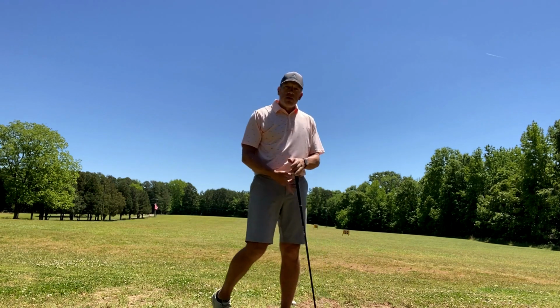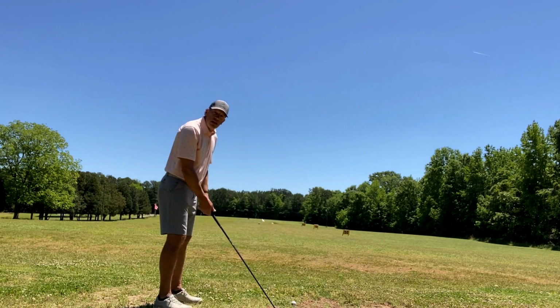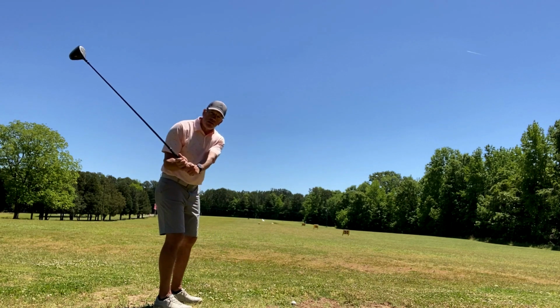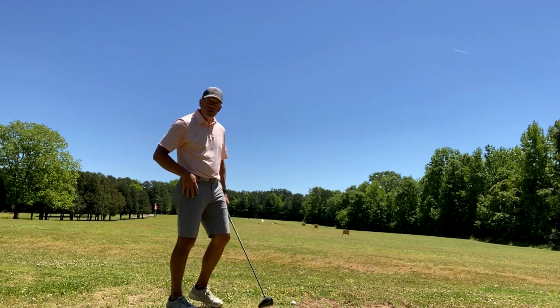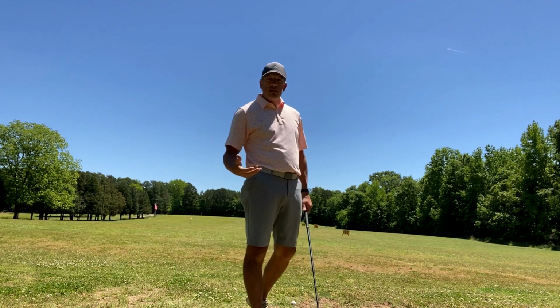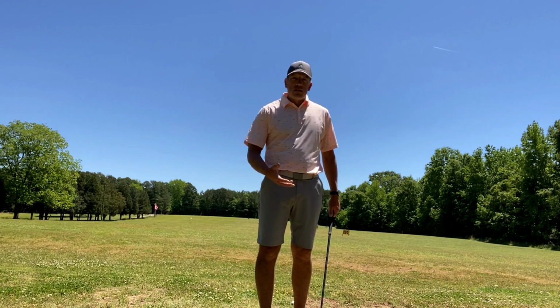So we hear a lot with the hip discussion that the issue is we're getting too close to the ball with our trail hip. And so the focus needs to be on how to move your hips and how to not get closer with that hip.